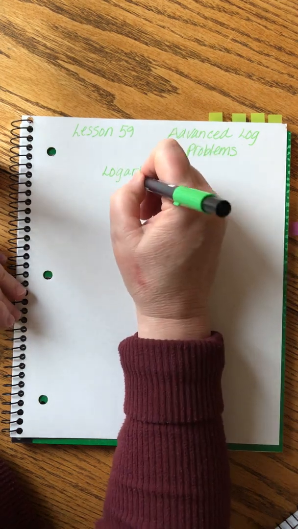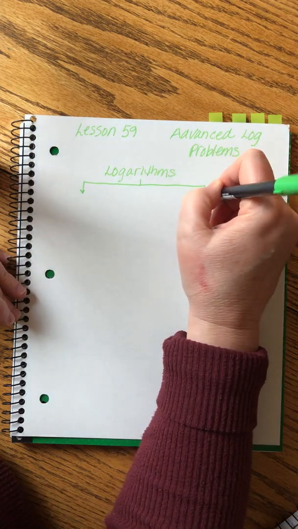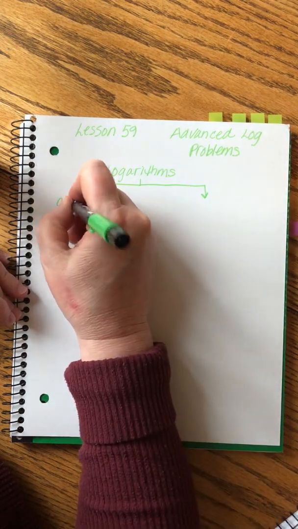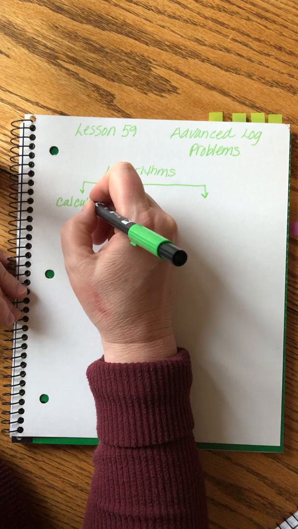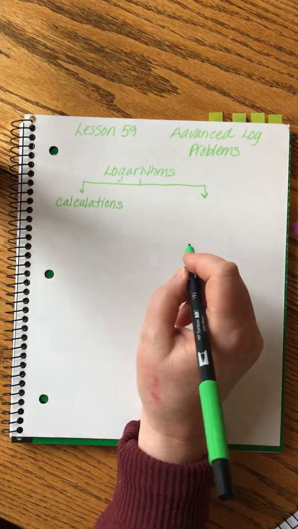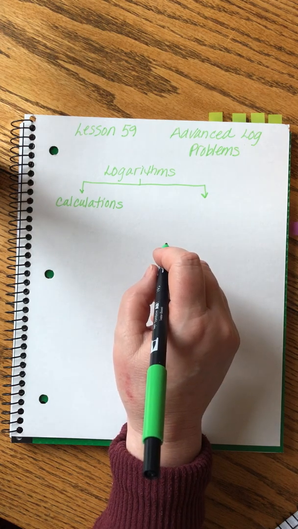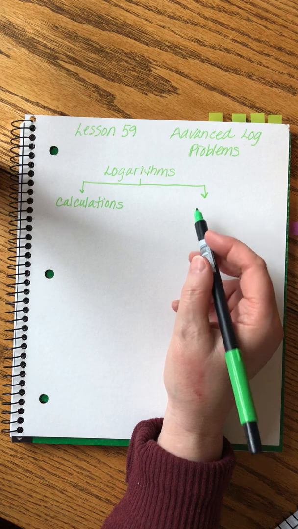Our study of logarithms has been divided into two parts. Sometimes we do actual calculations. We use the calculator, we use those 4 buttons, and we convert the log expressions into actual numbers.